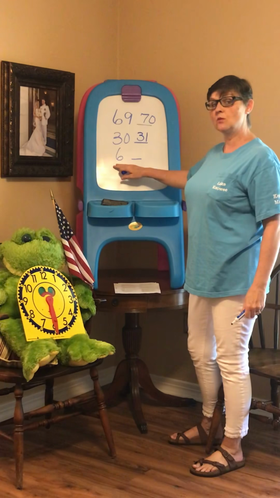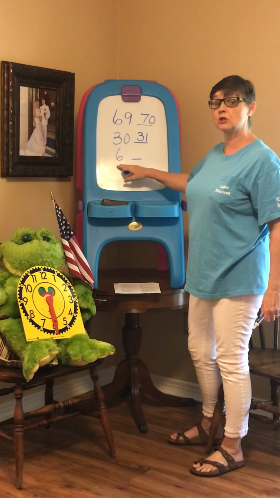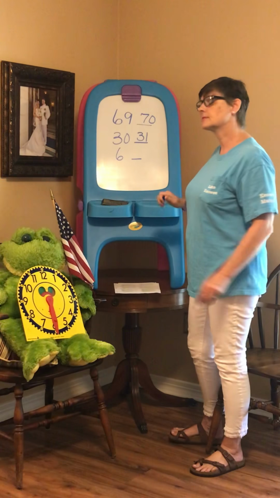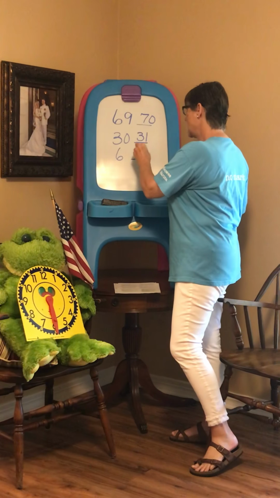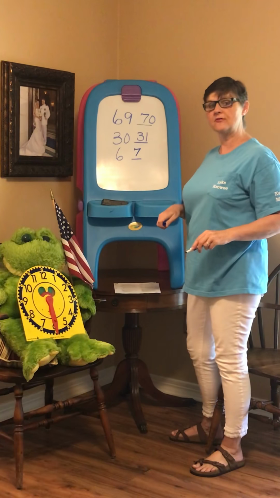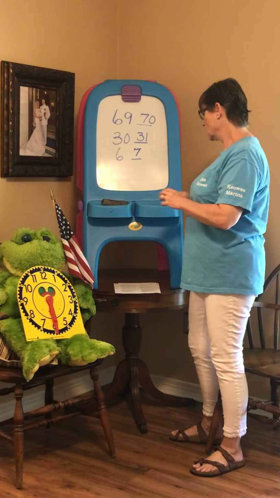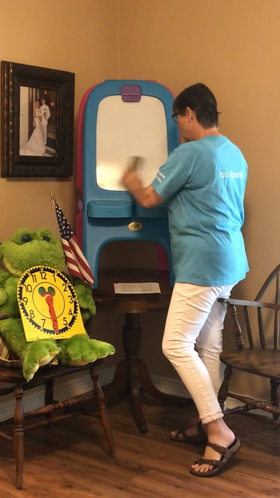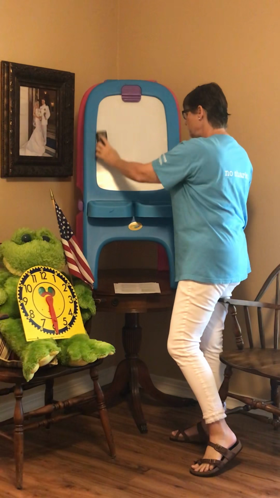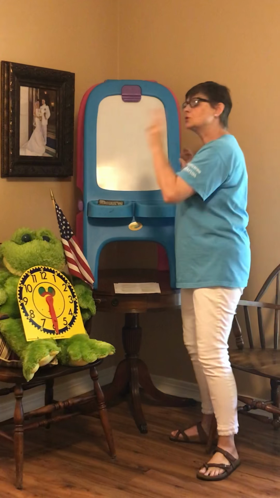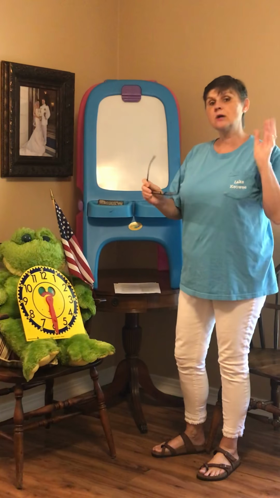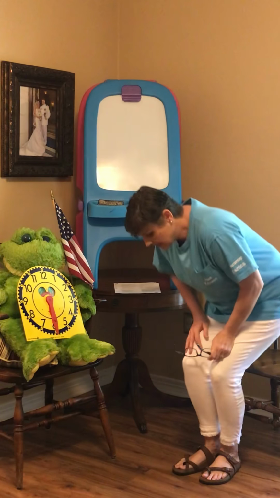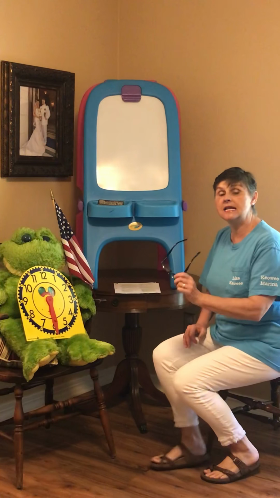This is an easy one. If those were difficult for you, you should know this one. What number comes after 6? Of course it does. 7. 7 comes after 6. Good job. All right, one more thing we want to do before we get to our worksheet today. No, 2 more things, actually. Let's count to 10. 1, 2, 3, 4, 5, 6, 7, 8, 9, 10.